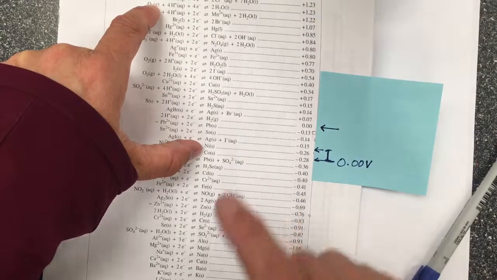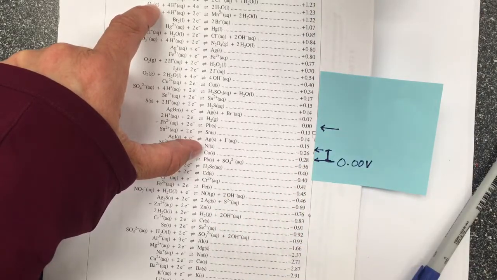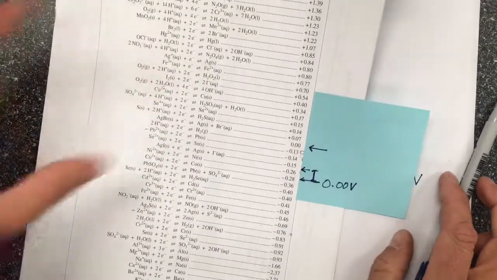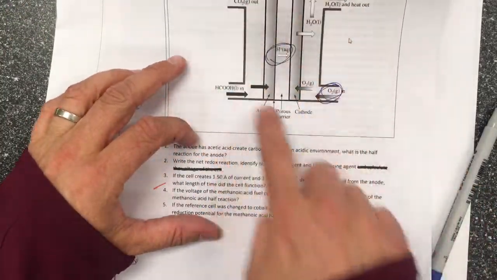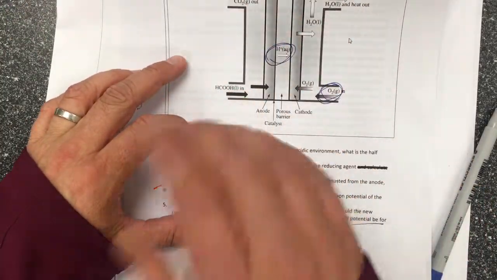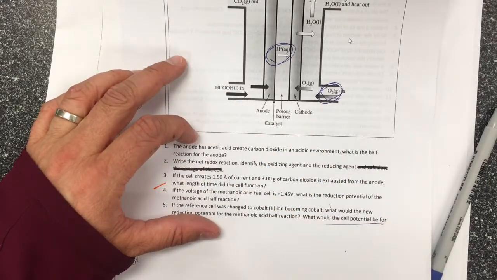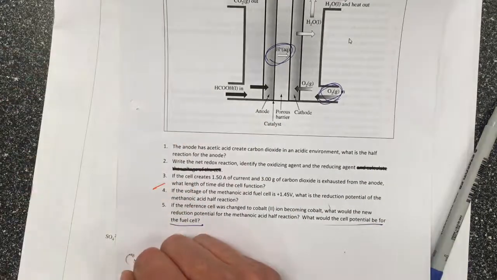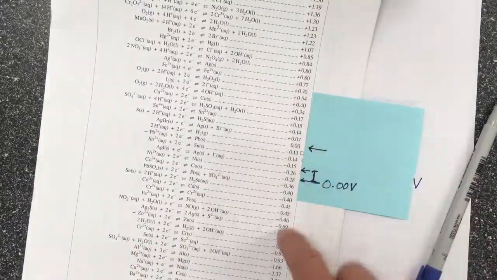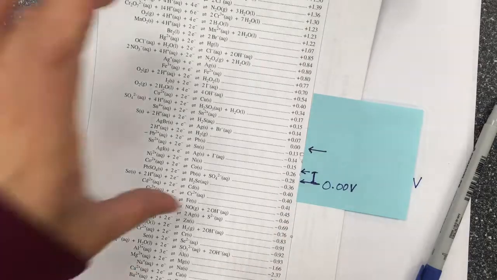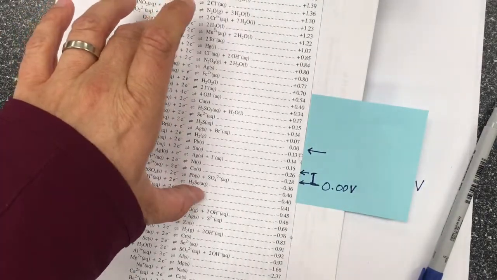It's still going to be positive 1.45 volts. So the net cell potential doesn't depend on where the reference cell is, but for the half reaction, it matters. If they're changing the reference cell, that only affects the relative numbers for the half reactions. The net of any cell will always be the same value.